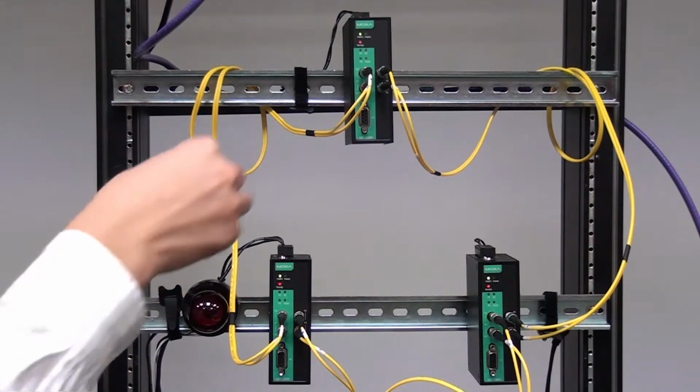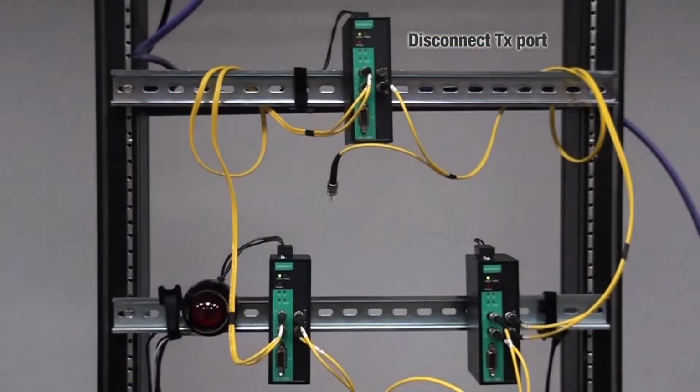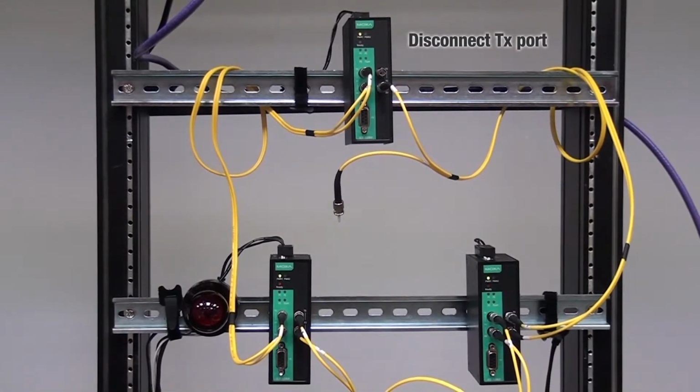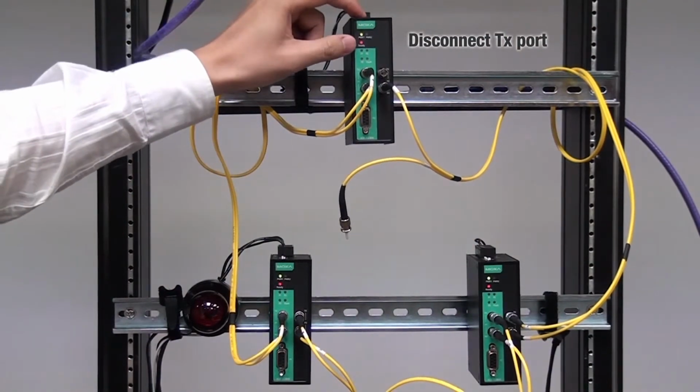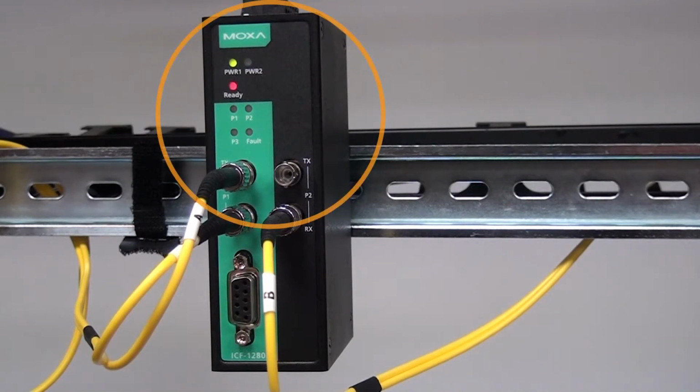For our first test, we'll disconnect this cable from the TX port on the top converter. Then we will activate fiber diagnosis by flipping dip switch 8 to on. The ready LED will flash red while fiber diagnosis is running. It will turn green when the test is complete.